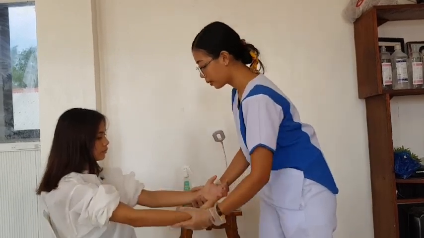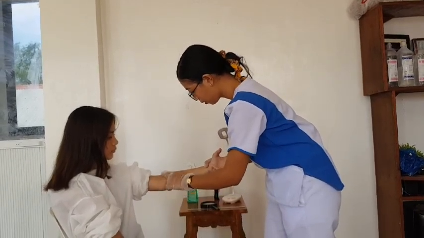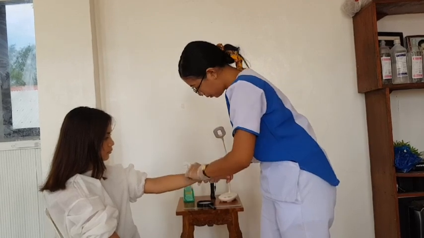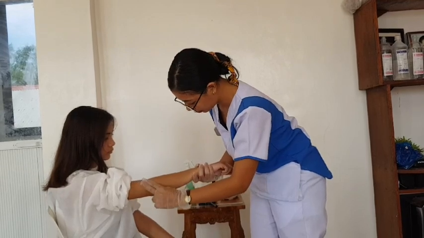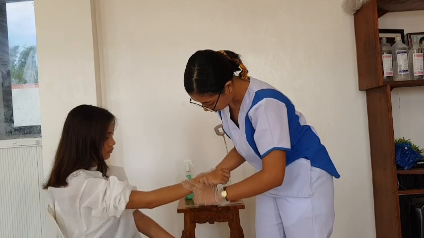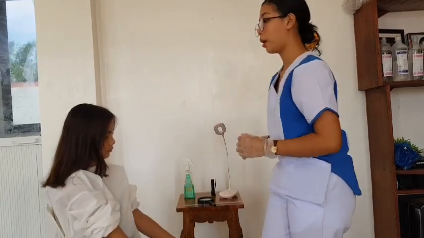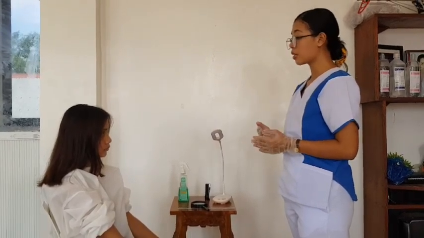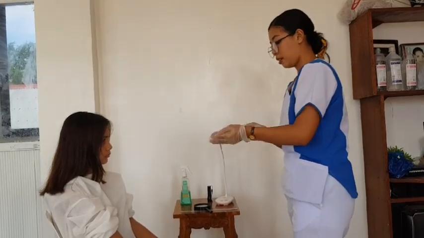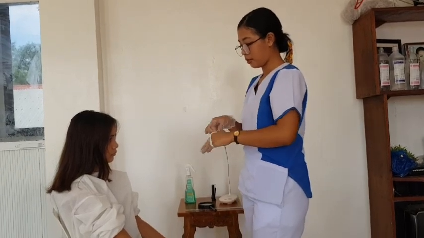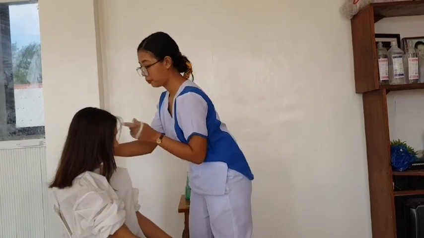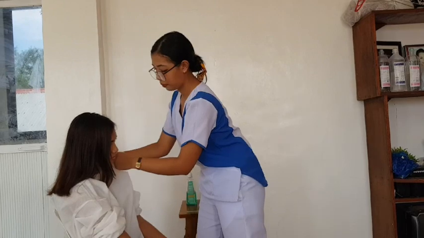So next, I'll be assessing the texture of your skin. Can you please hang your arms like that? So I observe that there are no presence of stretch marks or scars on your arm. So next, I will palpate the texture and consistency using the dorsal part of my hand. So I will check the temperature of your forehead, and your arms.